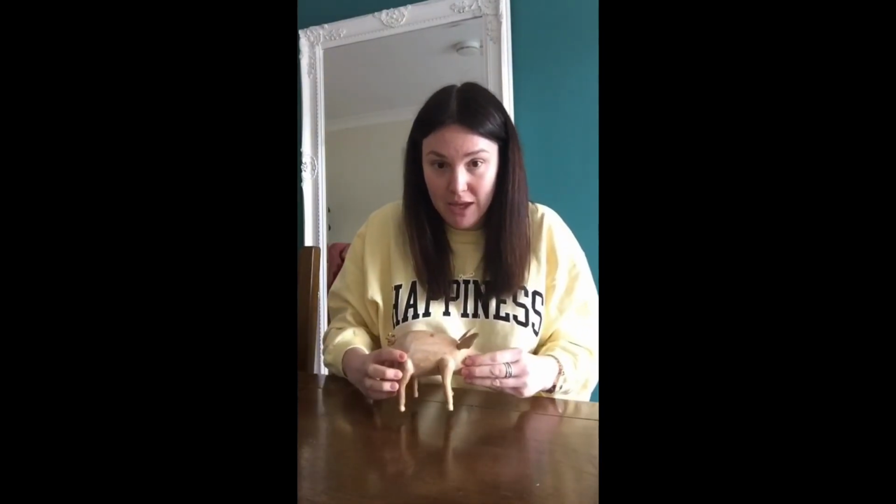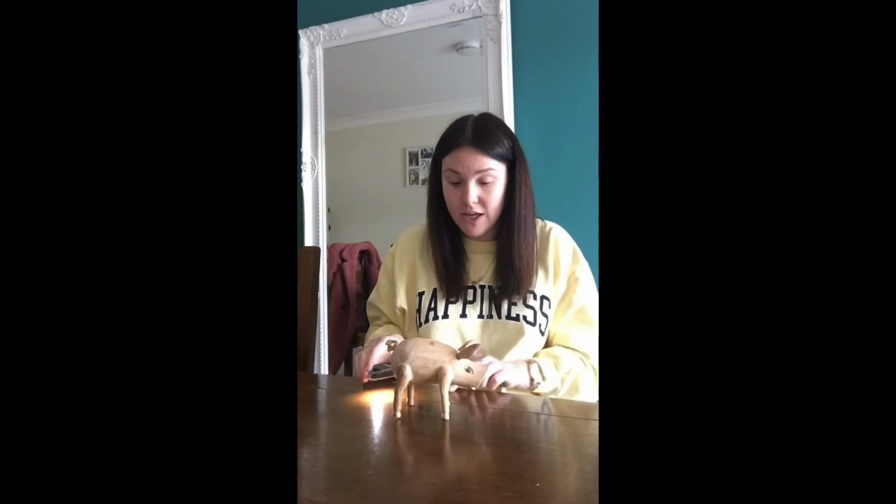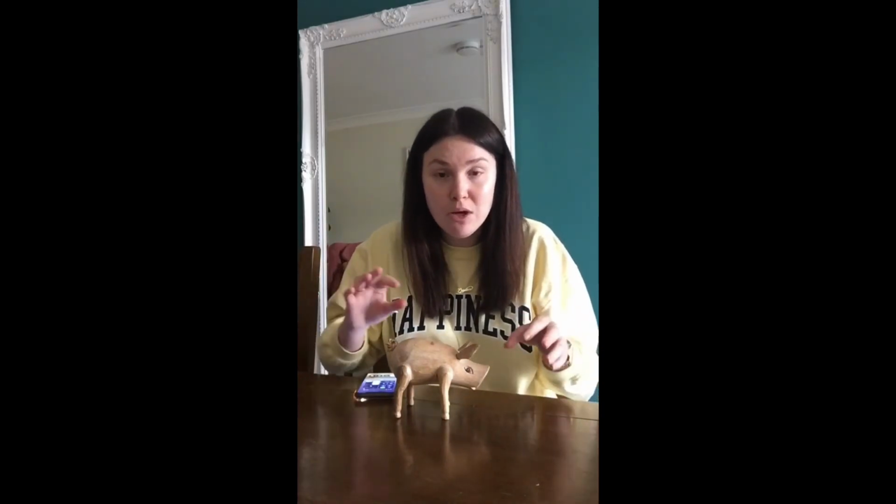So I'm going to put my pig here, I'm going to get my torch ready, and I'm going to shine it at my pig and see if it blocks my light source, if it blocks my torch. If it does, we'll be able to see a shadow here on the table. If it doesn't, we won't see a shadow. Remember, if it's translucent, we might see quite a light shadow. If it's opaque, we're going to see a really dark shadow. Okay, are you ready?